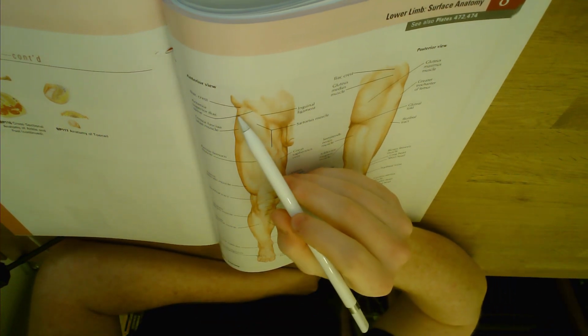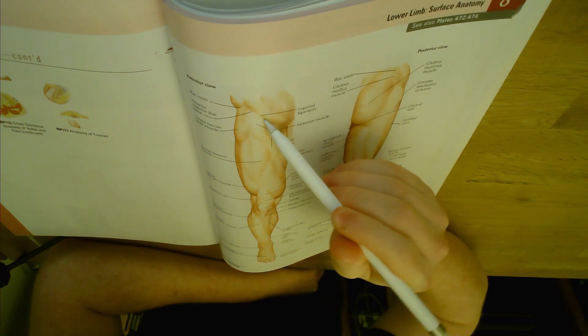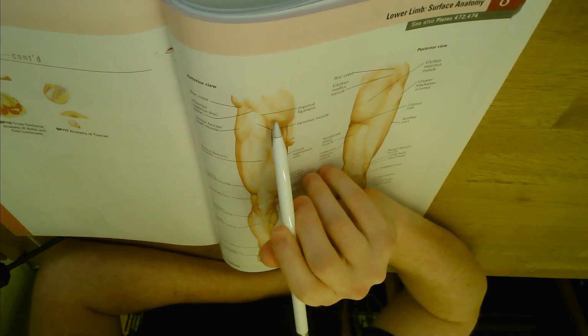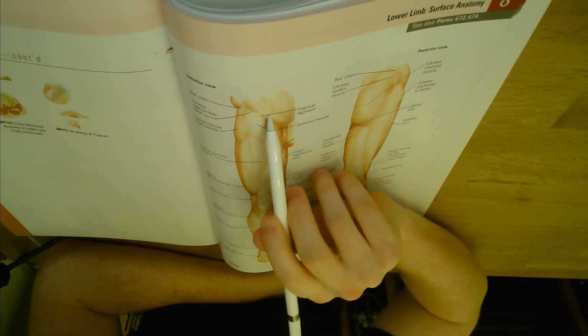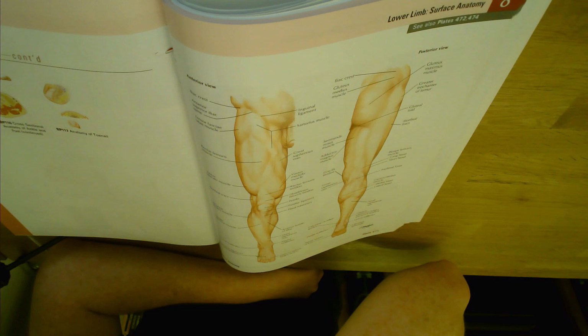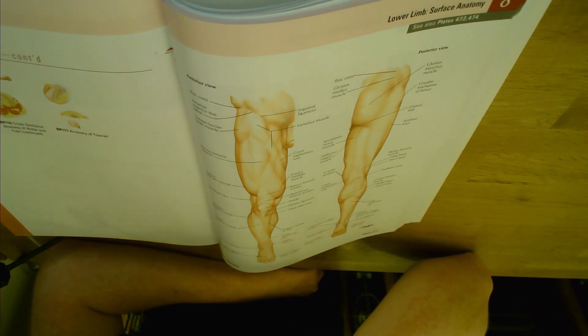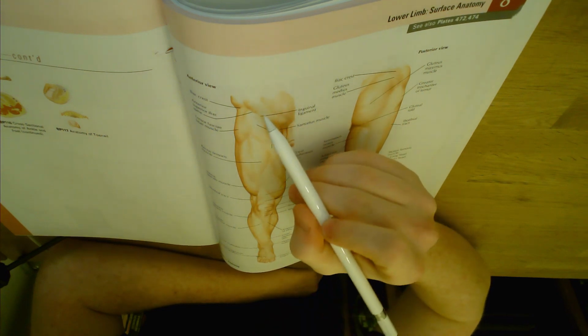The ilium, which is more superior, and the ischium, which is more inferior, and the pubis, which as you might be able to guess is more medial, but also more inferior compared to the ilium. Sorry.